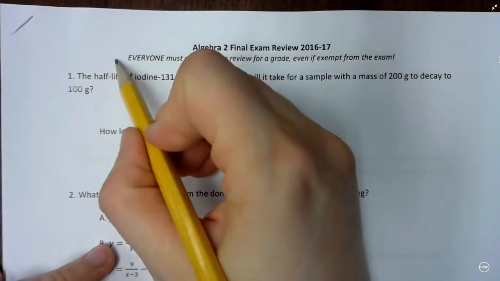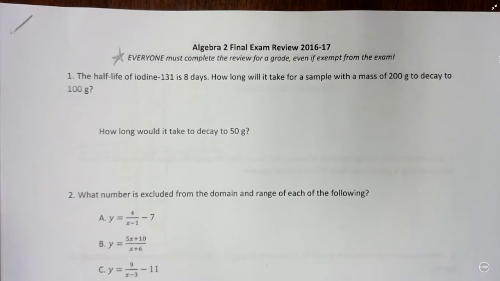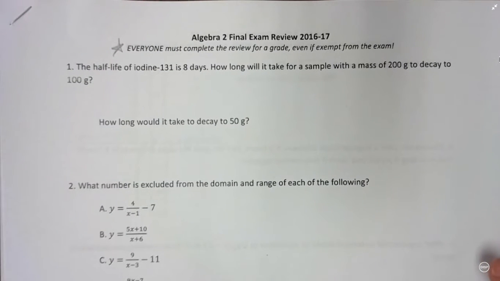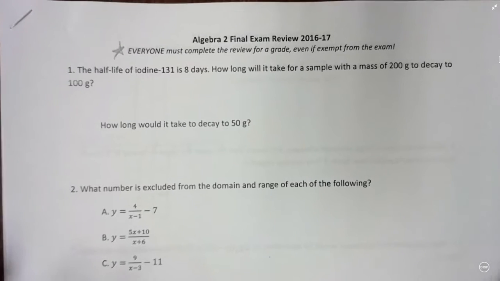Please make a note of this right here. Everyone must complete the review for a grade, even if you are exempt from the exam. So, no, you cannot get out of the review. I am so sorry. So this Edpuzzle is actually going to be skippable.